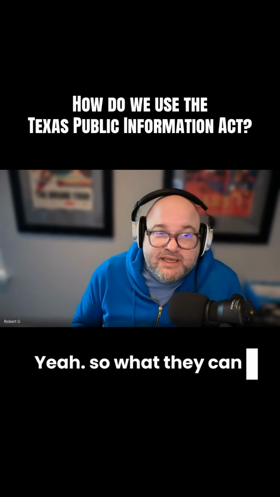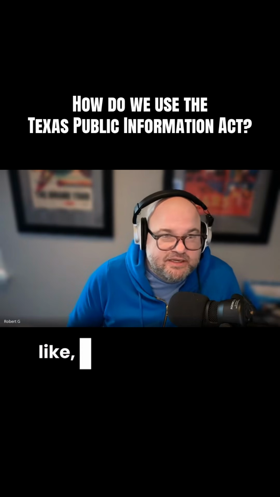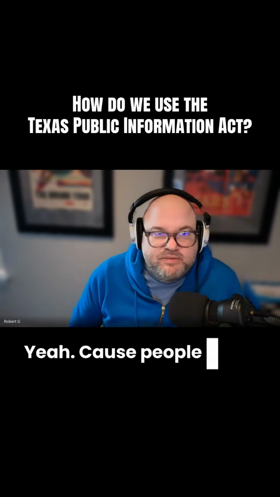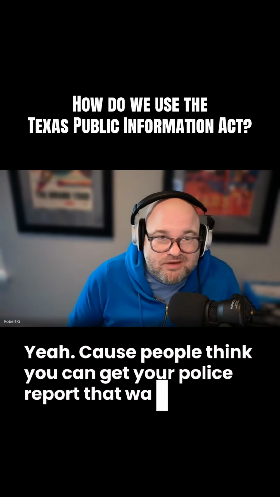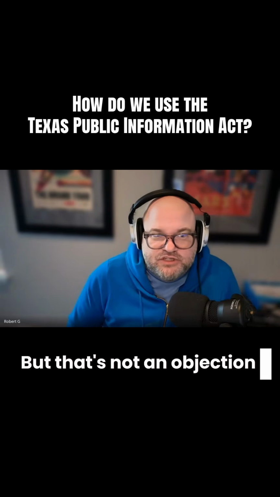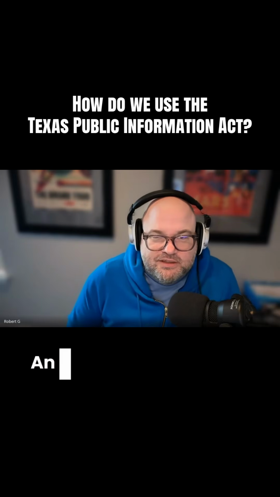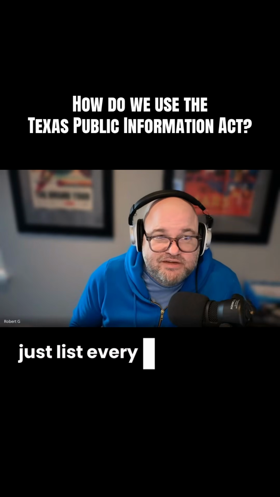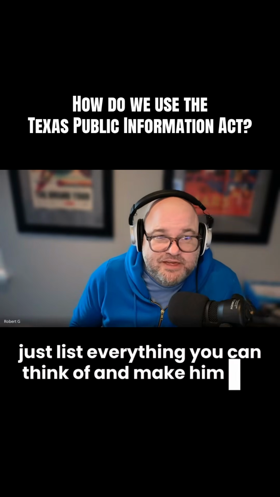So what they can redact is like people's social security numbers and stuff like that. Because people think you can get your police report that way, but they can object because the case is ongoing. But that's not an objection to an internal affairs file. And so just start asking, just list everything you can think of and make them send it to you.